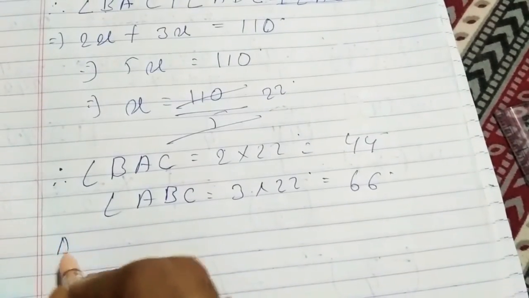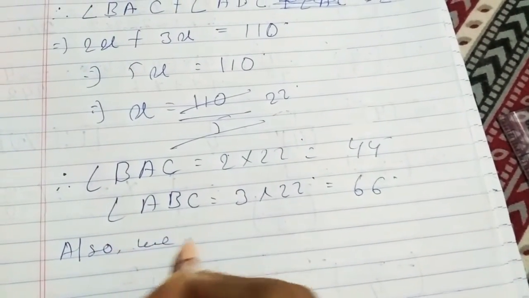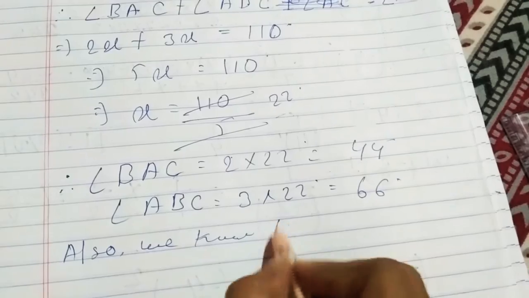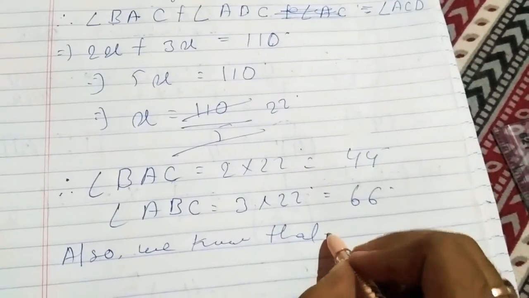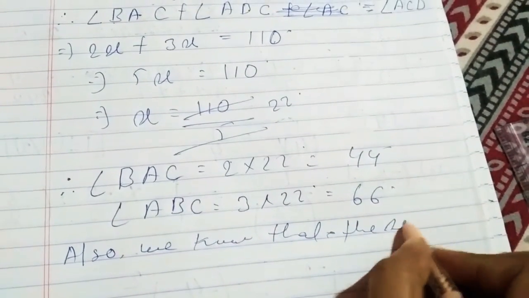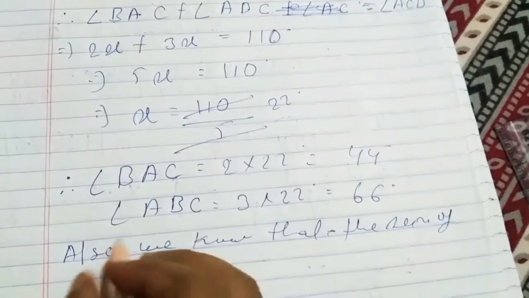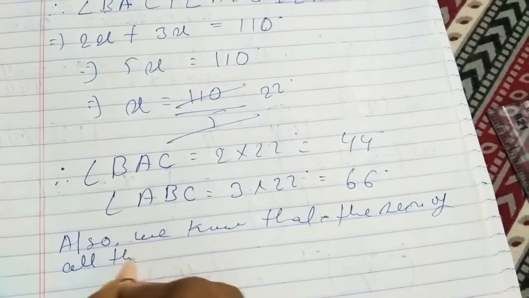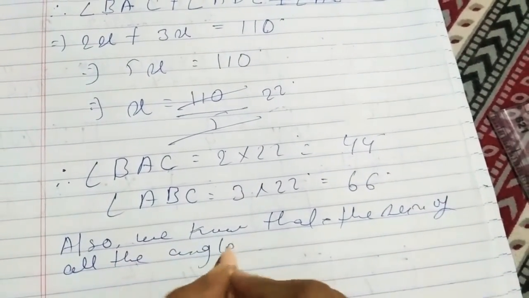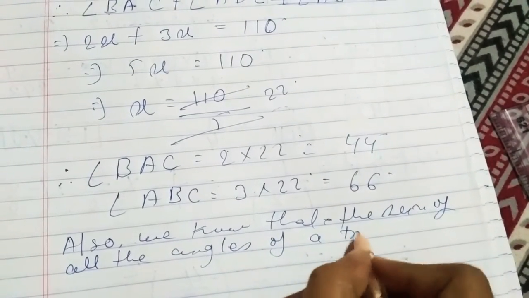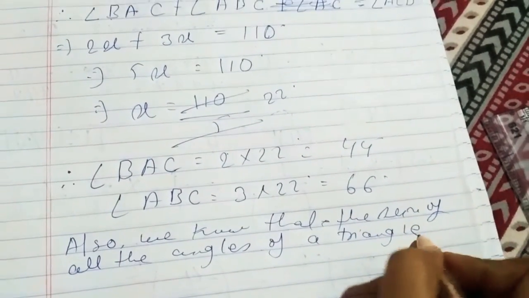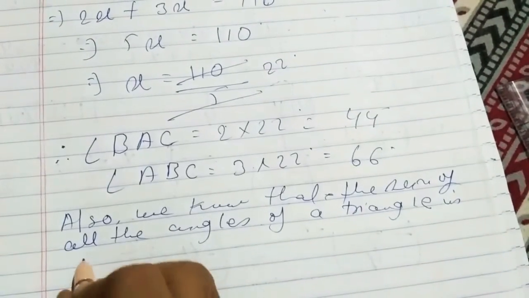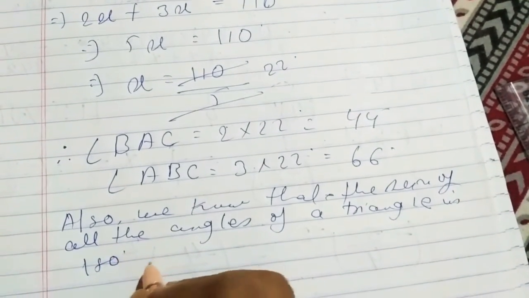So next point you have to write, also we know that the sum of all the angles of a triangle is 180 degree.